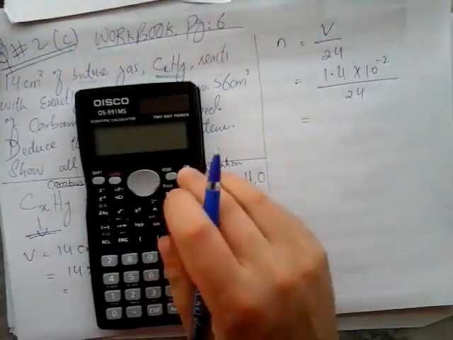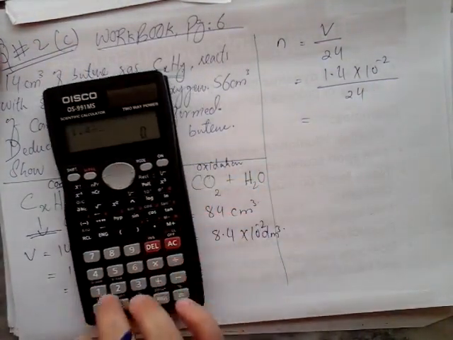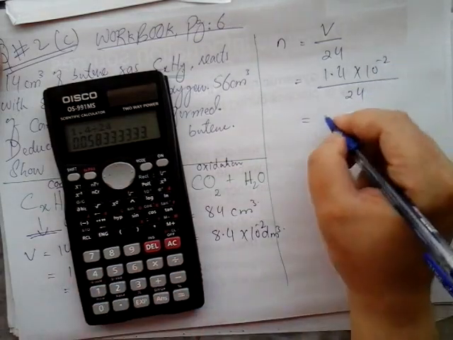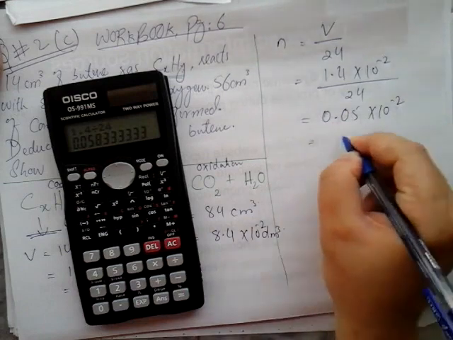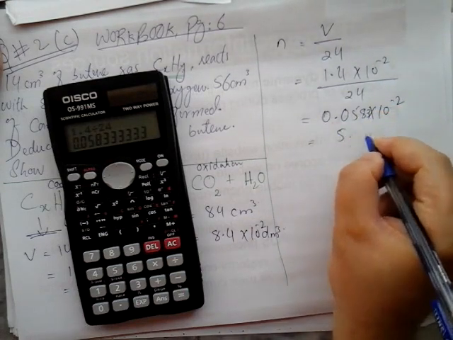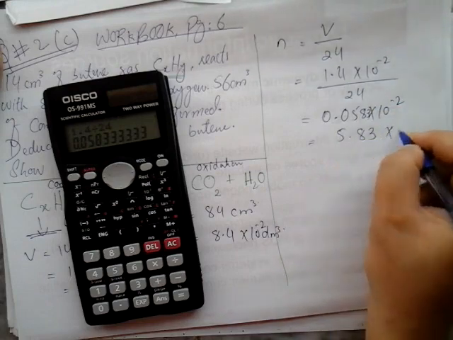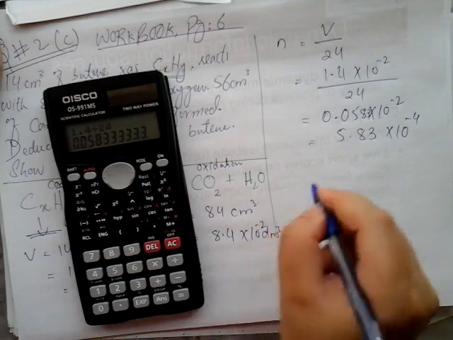So 1.4 divided by 24 comes out to be 0.0583 into 10 raised to power minus 2. I can further write this as 5.83 into 10 raised to power minus 4. Is that clear?